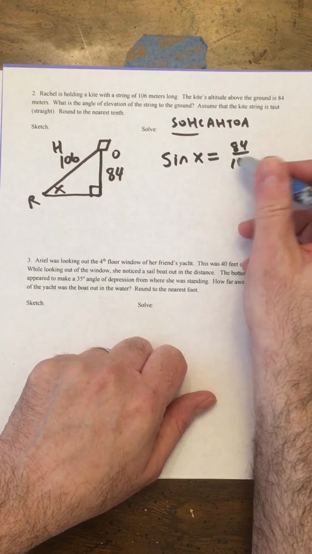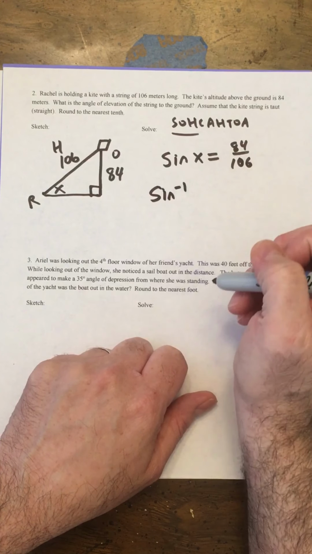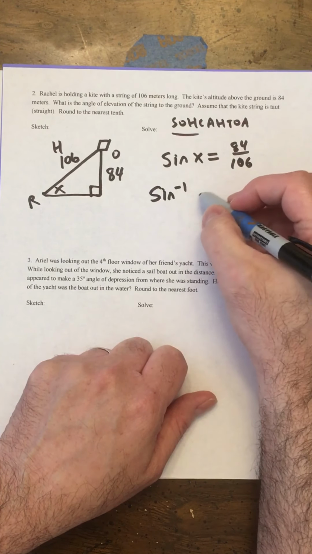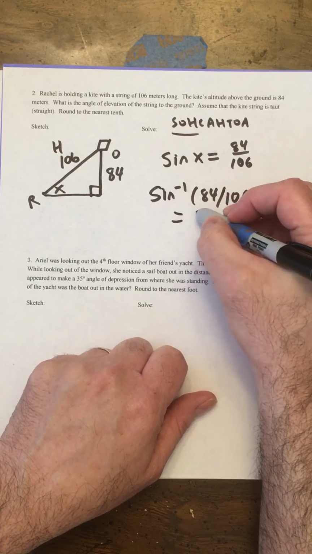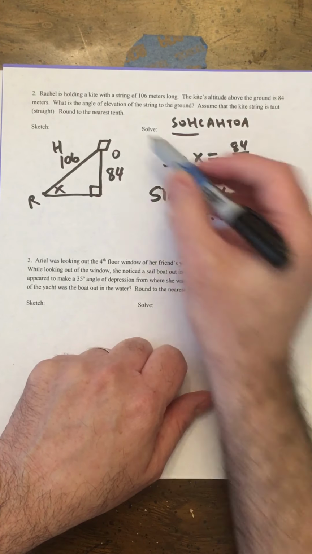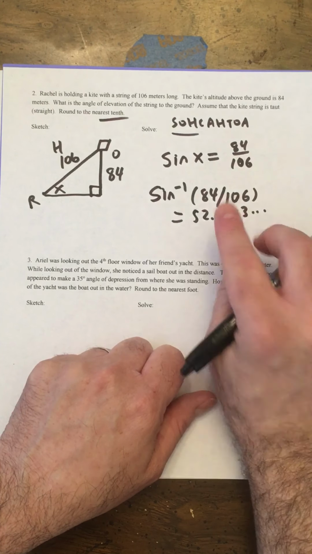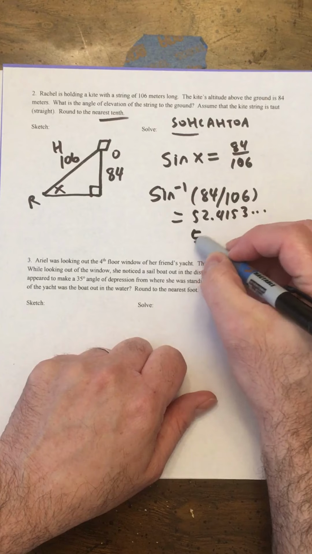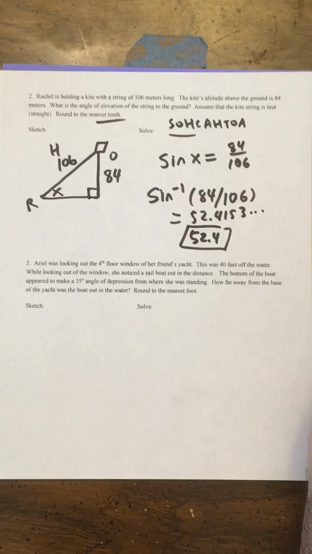hypotenuse. And again, we're looking for an angle, so that's when we use the inverse sine, sine -1, second sine on your calculator, and you type in the fraction 84 over 106, which gives you 52.4153... And this says round to the nearest tenth, so that 1 is going to cause that 4 to stay 4, so we get 52.4 is the measure of that angle of elevation.